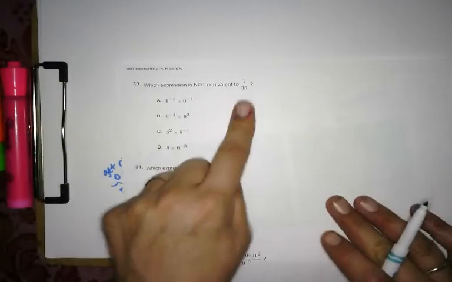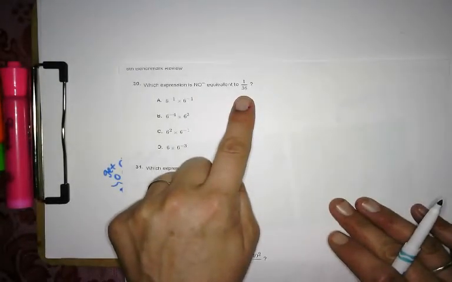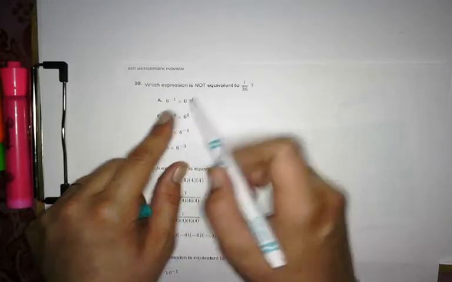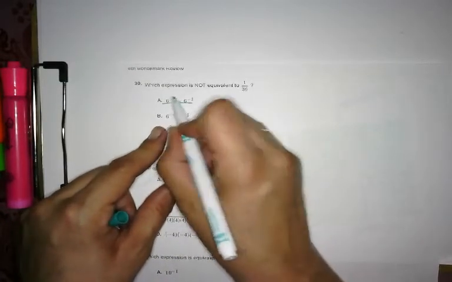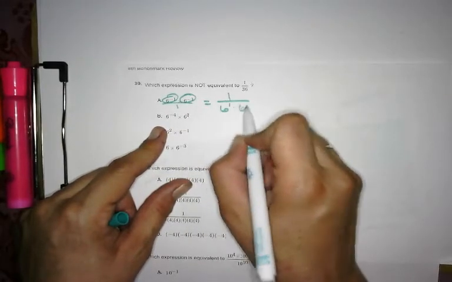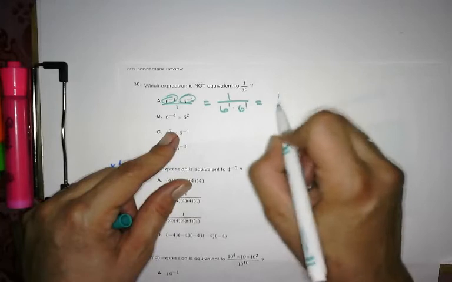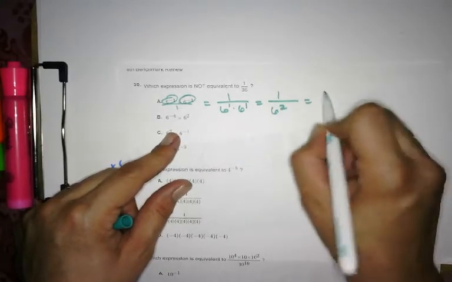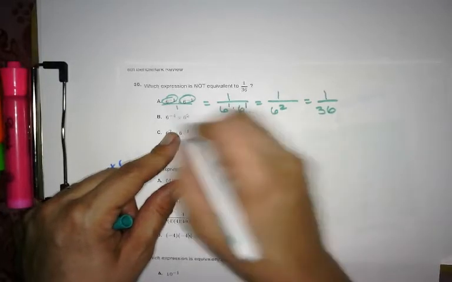Okay, which is not equivalent to 1 over 36. So 6 to the negative 1 times 6 to the negative 1. So if you think about this as a fraction, both of these could get flipped. So I end up with 6 to the positive 1 times 6 to the positive 1, which is 1 over, so I have 2 6's, so 6 squared, which is 1 over 36, so that is equivalent, so that's not right.